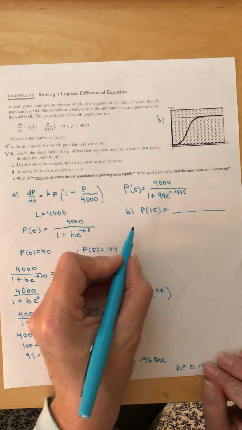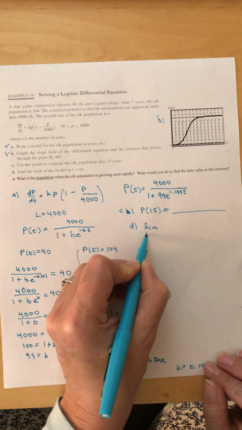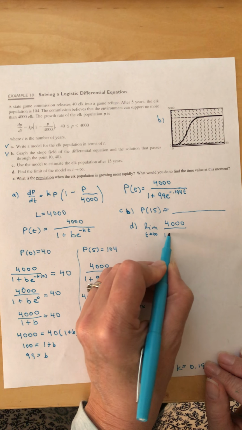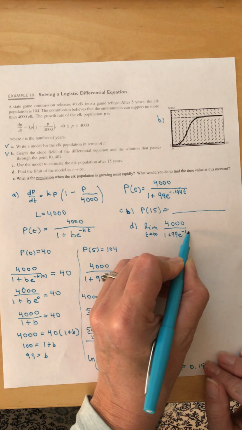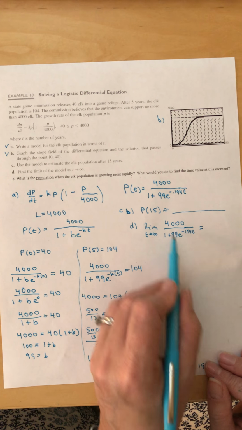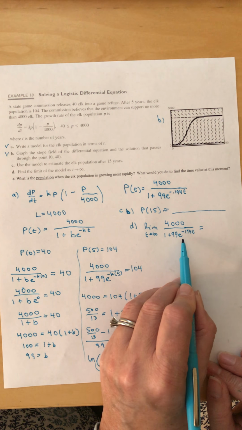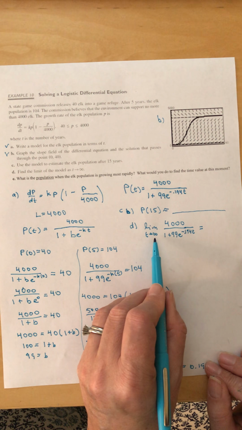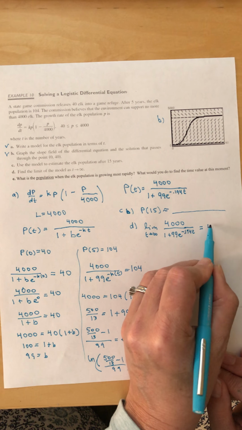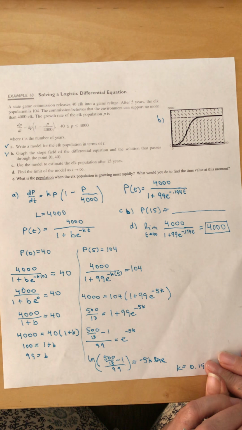D says to find the limit, or this was C. D says to find the limit as t approaches infinity of 4,000 over 1 plus 99 e to the negative 1.94 t. And you should be able to quickly realize that the answer to this is just going to be 4,000, the carrying capacity. You could think it through and know that if the time value is growing, that this quantity is getting close to 0, and so you'll get 4,000 over 1 plus 0. But it would be great if you just knew that the carrying capacity is the answer to this limit.